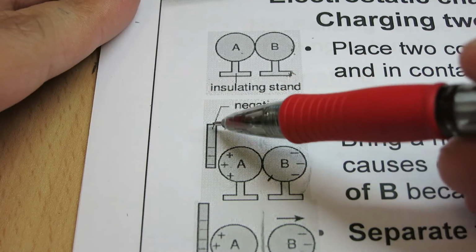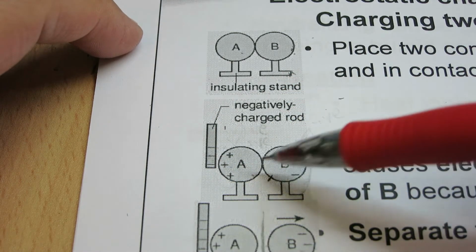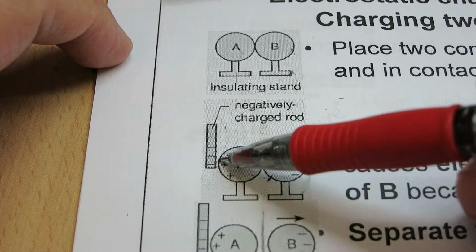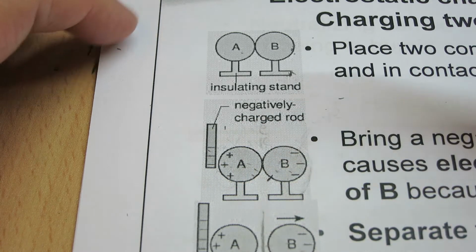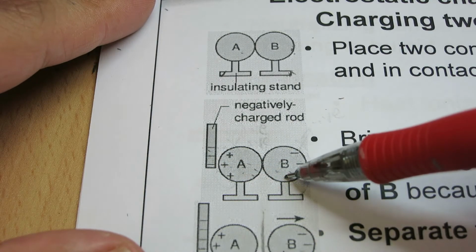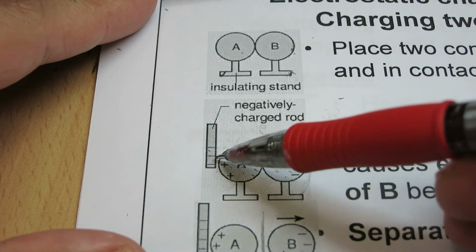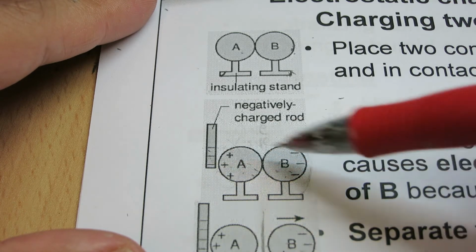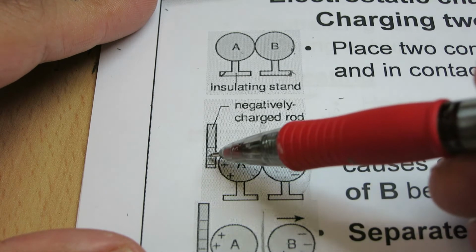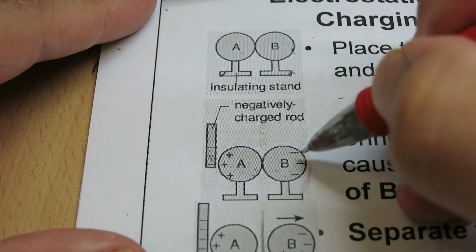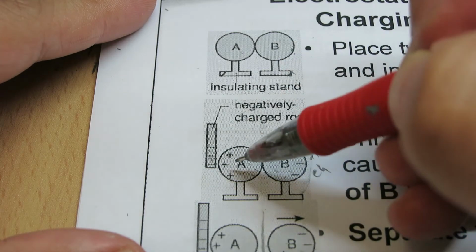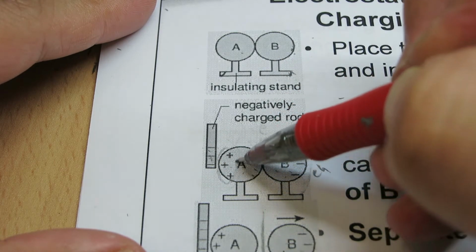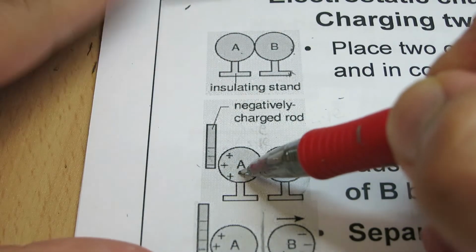Now I bring a negatively charged rod close to those two balls but not touching. There's a small gap here. What happens to the charges on A and B, these two conductor balls? Because they are conductors, the electrons are free to move about. It will cause the electrons to move as far away as possible from this negatively charged rod, because like charges repel. Now, can I also say that because unlike charges attract, the protons move over to this side? The answer is no.